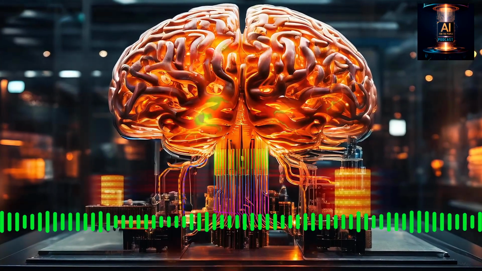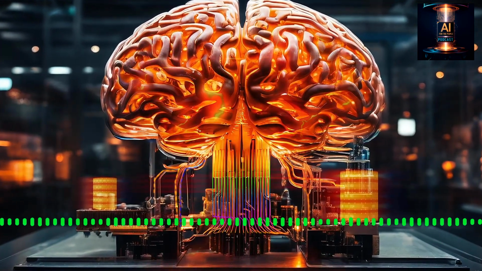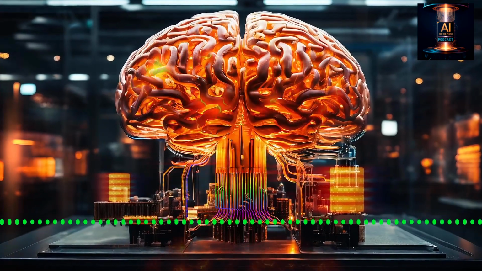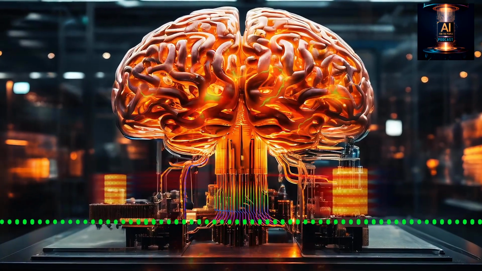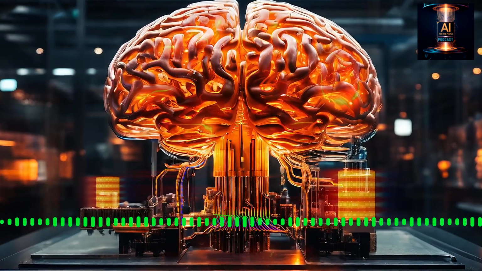But what about applications beyond entertainment and marketing? One thing that really stood out to me in your research was the potential of Gen 3 Alpha in science visualization. So think about taking really complex data and turning it into visuals that are easy to understand.